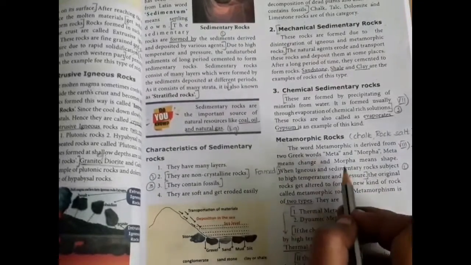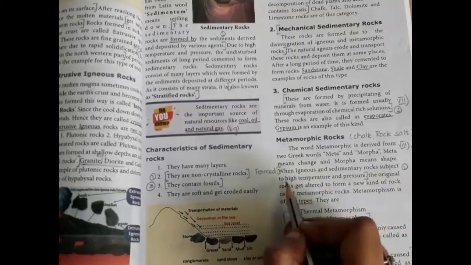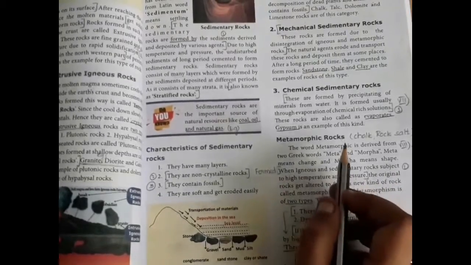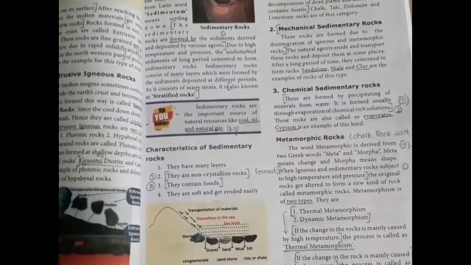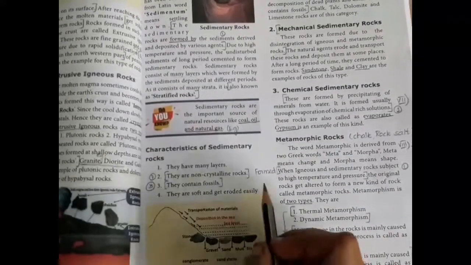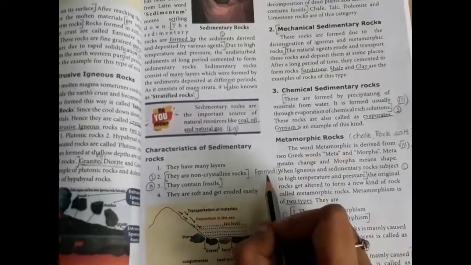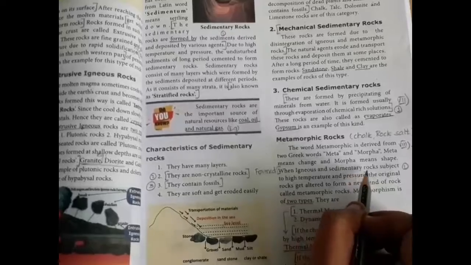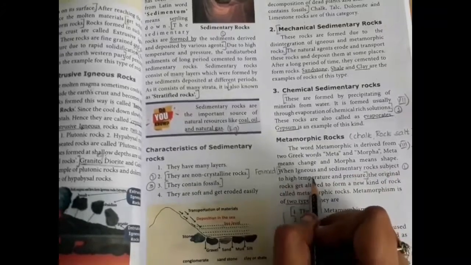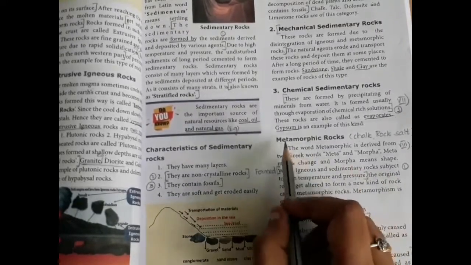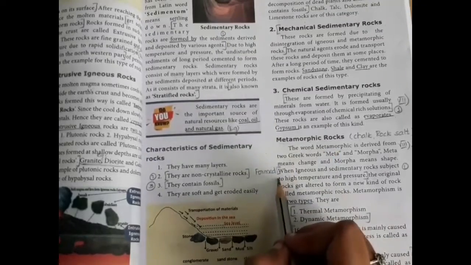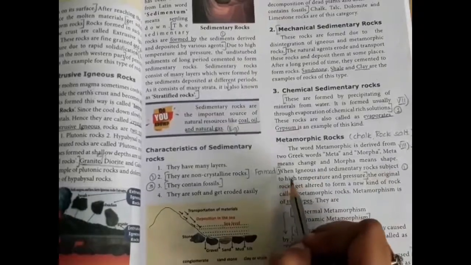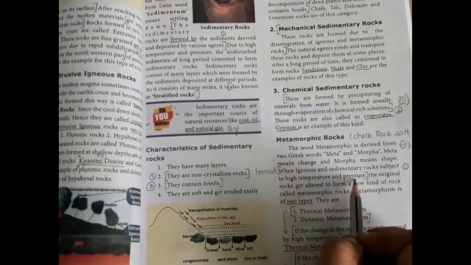Now we are going to see how metamorphic rocks are formed. It is formed when igneous and sedimentary rocks are subject to high temperature and pressure. How metamorphic rocks are formed? It is formed when igneous and sedimentary rocks are subject to high temperature and pressure.